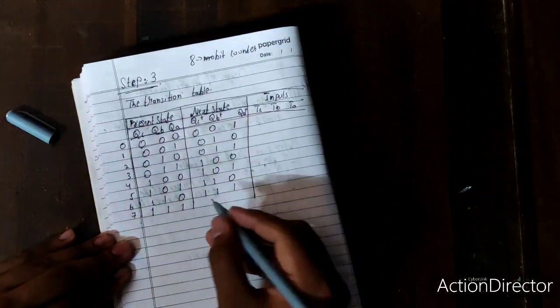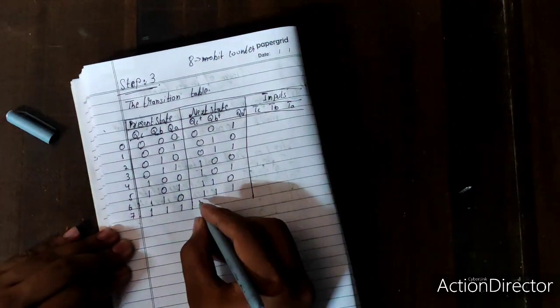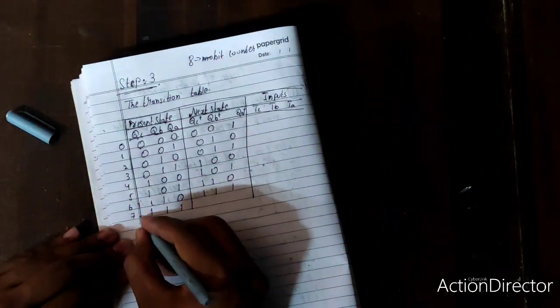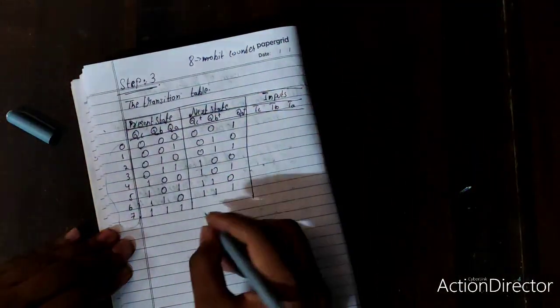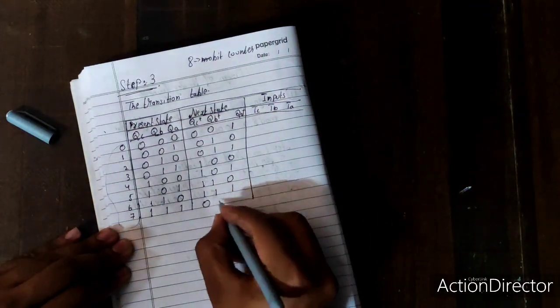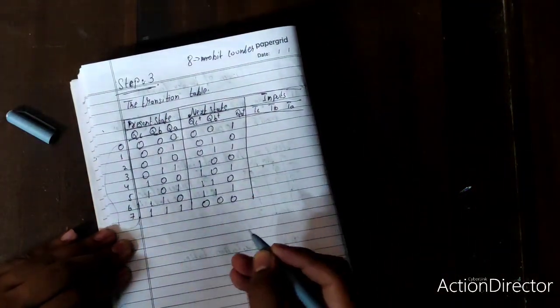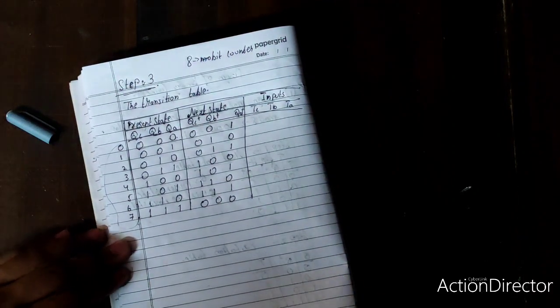And for 7, as we don't have any more combinations, it's going to be a loop. So for 7, again we are going to go back to 0, 0, 0. The next state of 7 would be again 0, 0, 0.